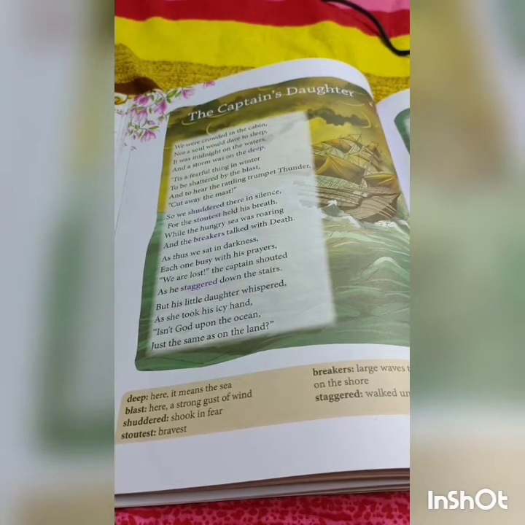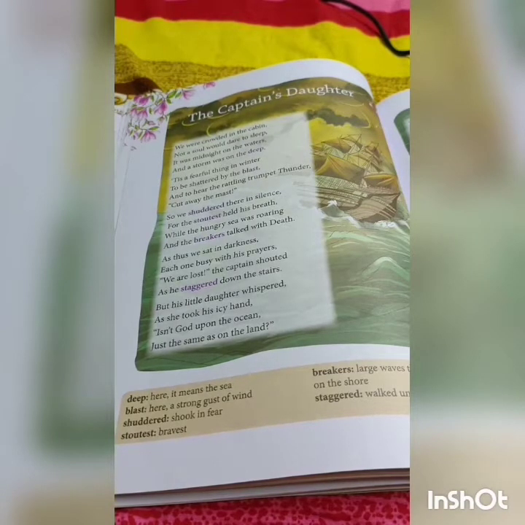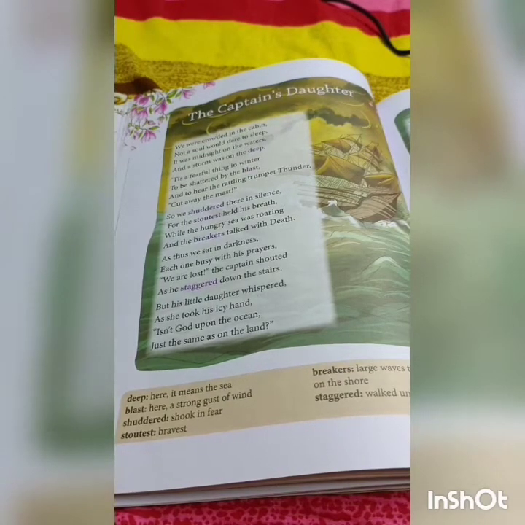The Captain's Daughter is written by James T. Fields. He was an American author, publisher, and poet. Many of his works, including this poem, can be found in his book Ballads and Verses, which was published in 1880. Now, can you understand?